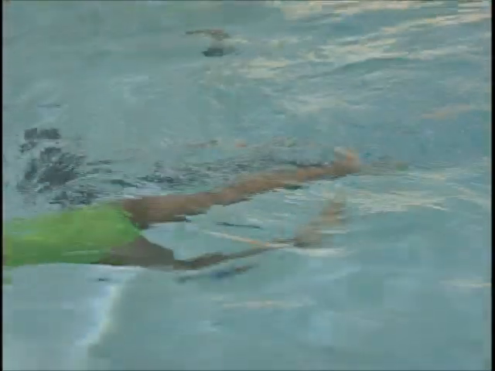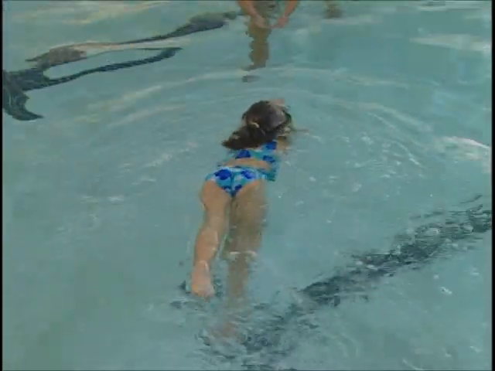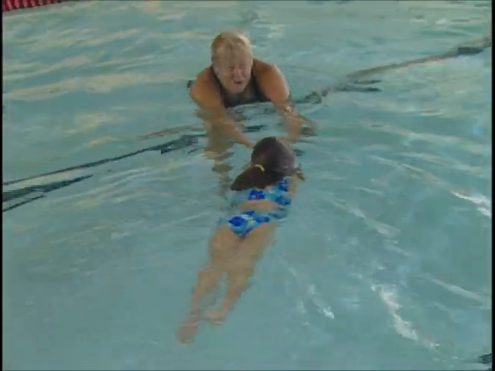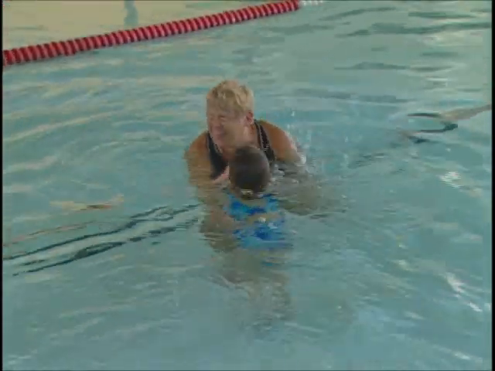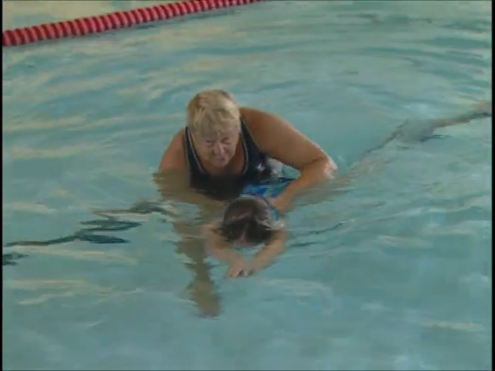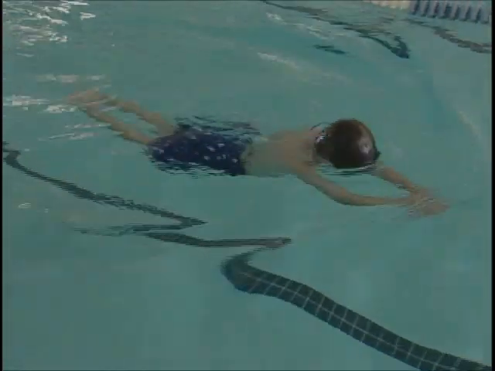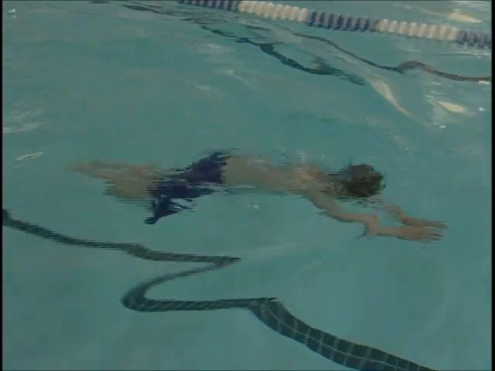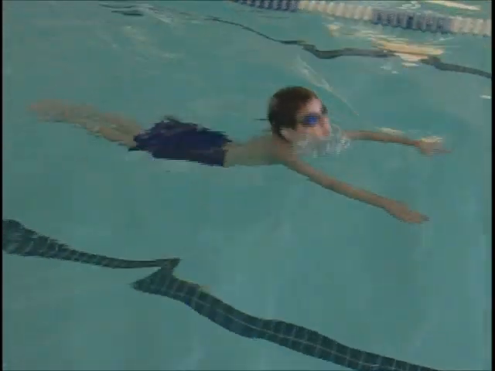After the student has become comfortable with the front glide, you can begin to introduce different leg actions and arm actions. In the beginning, you should give them the choice of several kicks without naming them as flutter, scissors, or dolphin. Rather, allow them to experiment with the experience, the feeling of kicking.